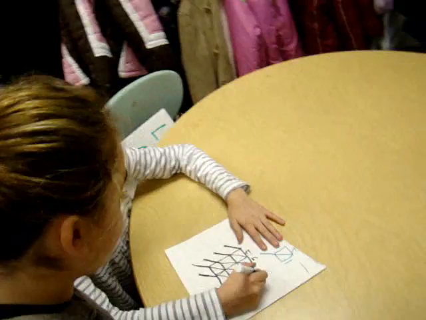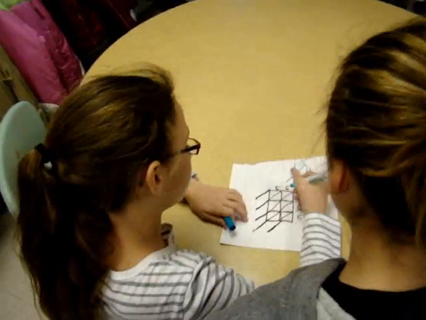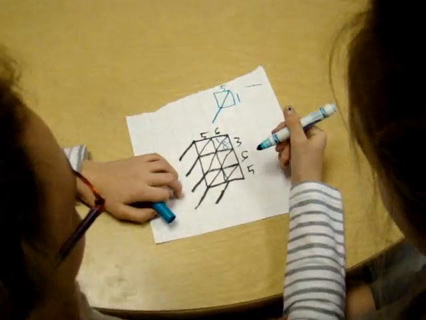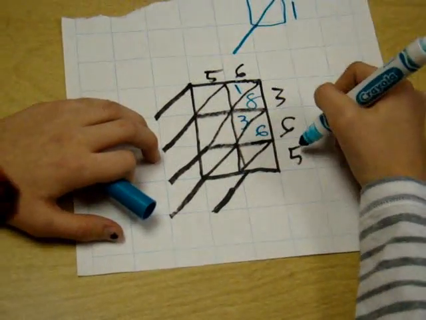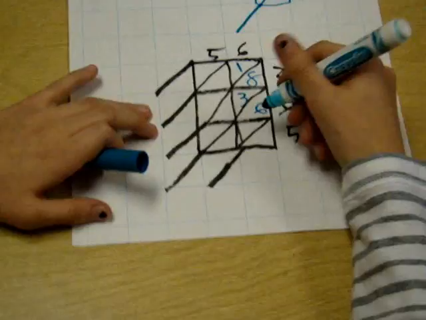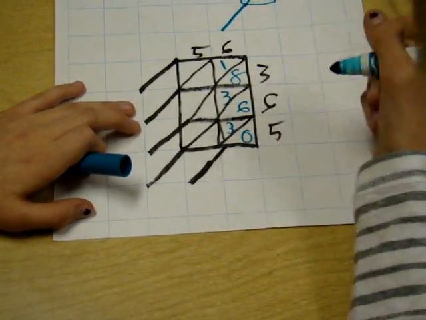See, what you do is take 6 times 3 is 18. So you put the 1 up here and the 8 down here. 6 times 6 is 36. So you put the 3 up there and the 6 down here. 5 times 6 is 30. So you put the 3 up here and then the 0 down there.